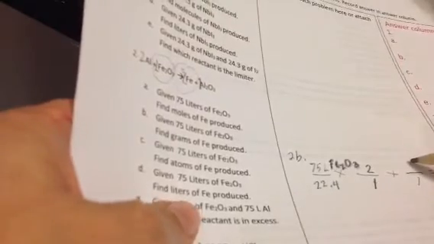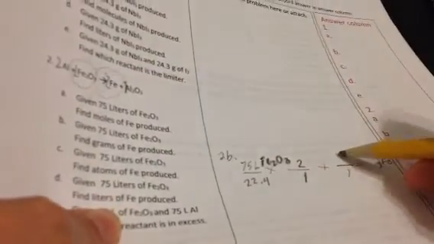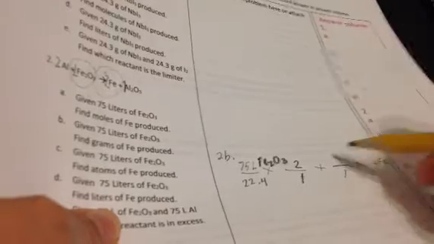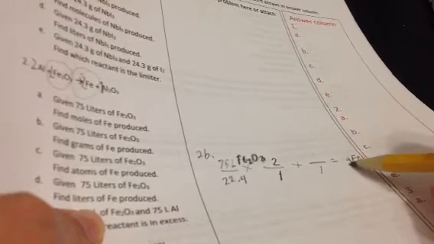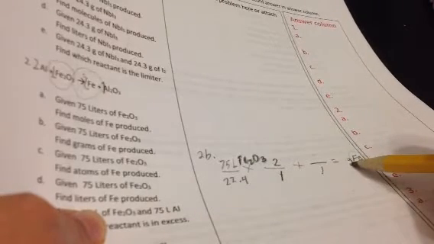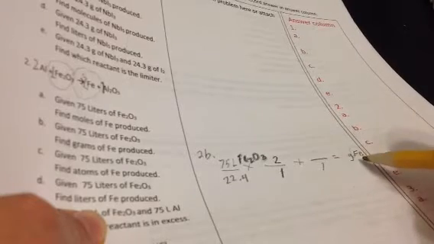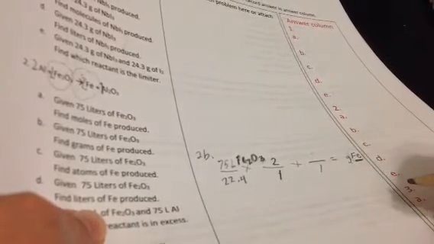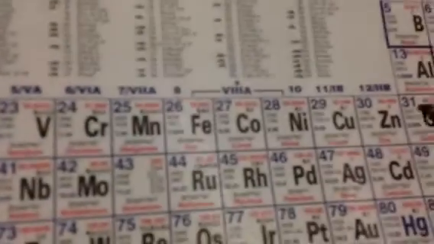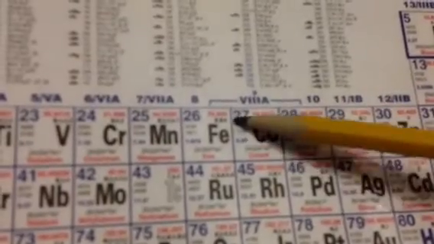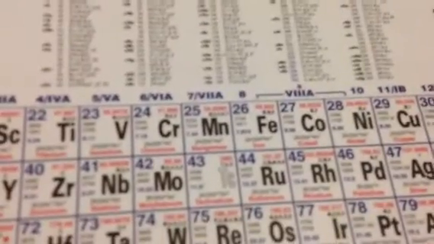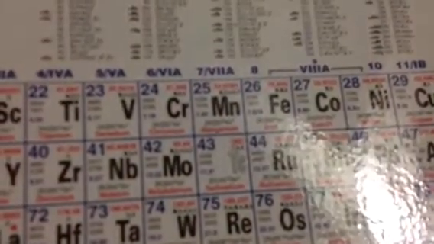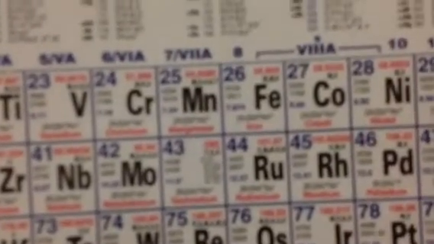This, in the template, is what I am trying to solve for. So I'm trying to solve for grams of Fe. Whenever you're solving for grams, that's when you have to look up the molar mass. The molar mass of what? Fe, because that's what I'm looking for. So on the periodic table, I find Fe, and you look at the number that is here in red, and it is 55.8, and you round that.